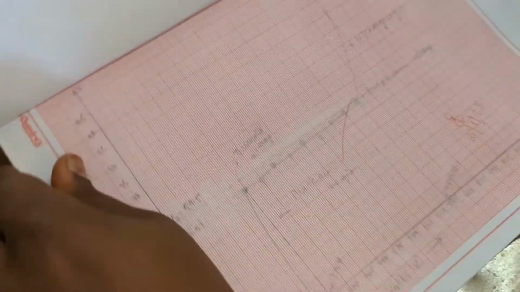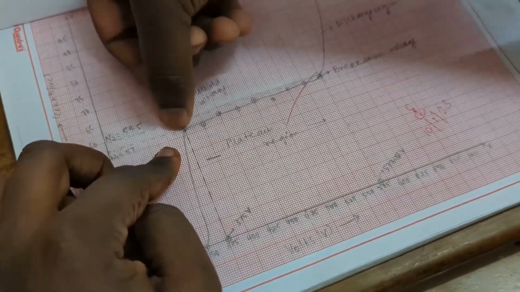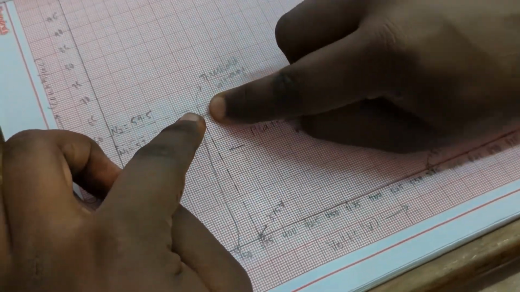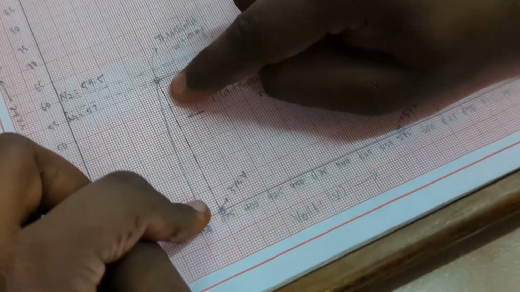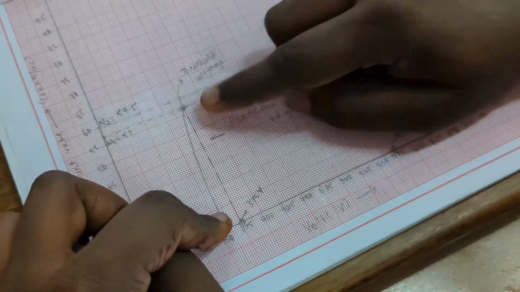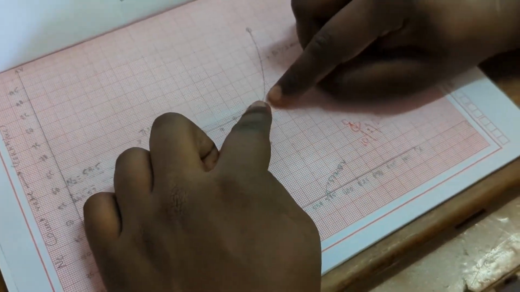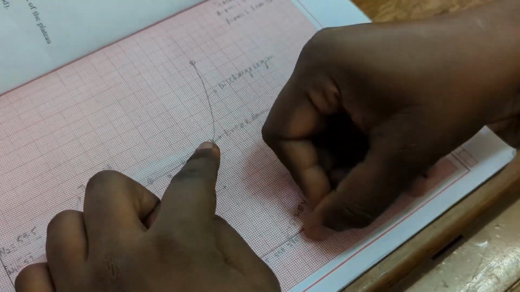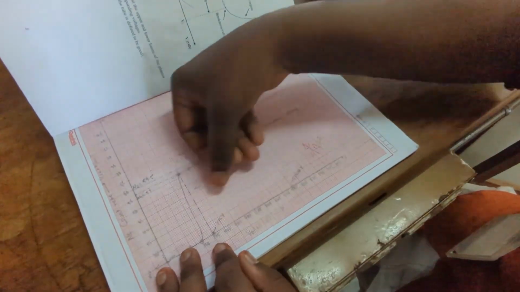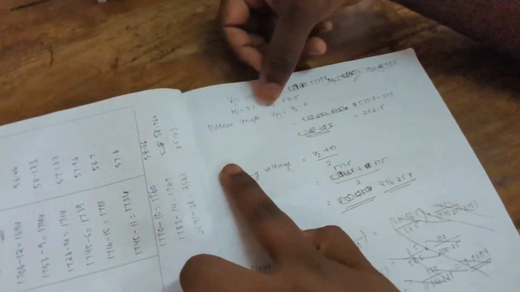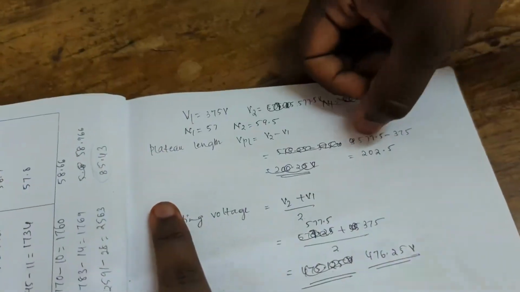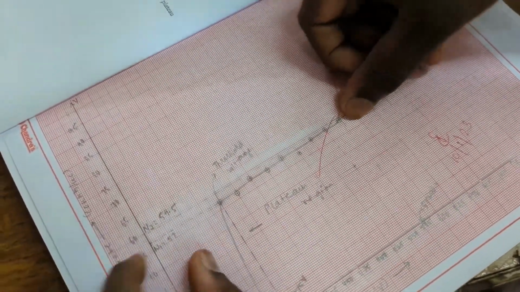So now, as you can see, this is the plateau region. Plateau region is almost a straight line. So the starting of the plateau region will be the starting voltage, that is V1. Okay, and this is the threshold voltage V2. So V2 minus V1 will give the plateau length. So the plateau length VPL is nothing but V2 minus V1. As we can see from the graph, V2 minus V1 gives the plateau length.